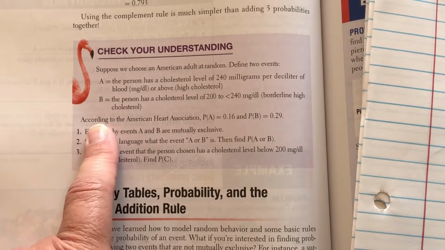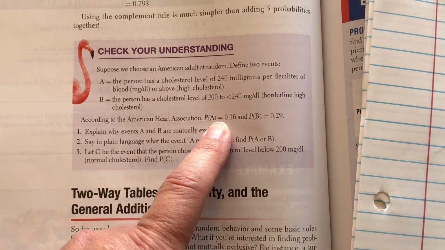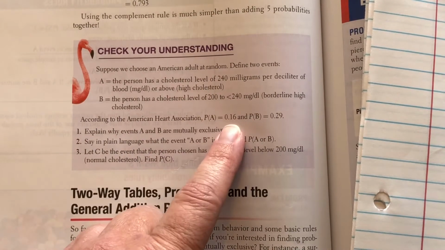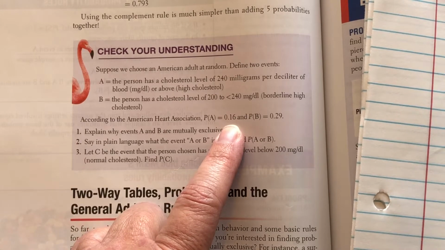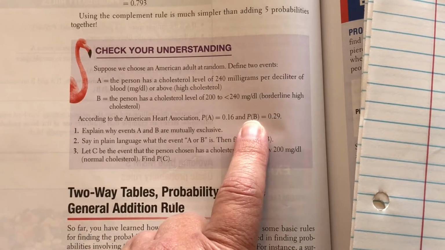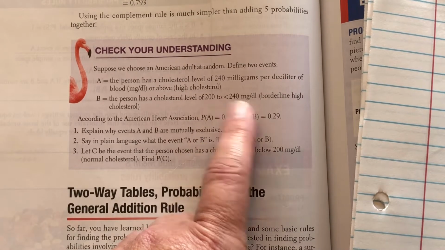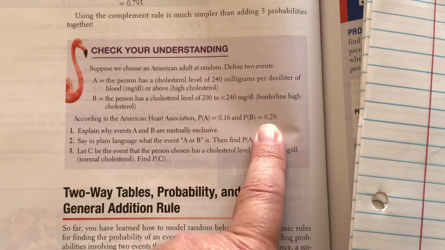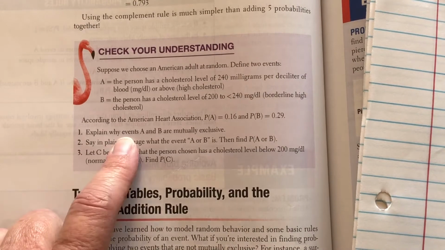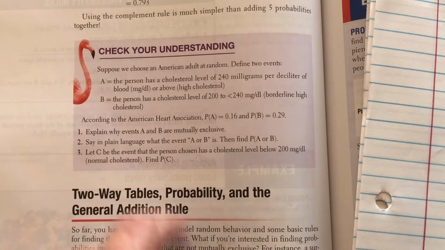So according to the American Heart Association, the probability you're going to have high cholesterol is 0.16 or 16% chance. The probability you're going to be borderline high cholesterol, so between 200 and 240, is 0.29 or 29%. So explain why events A and B are mutually exclusive.